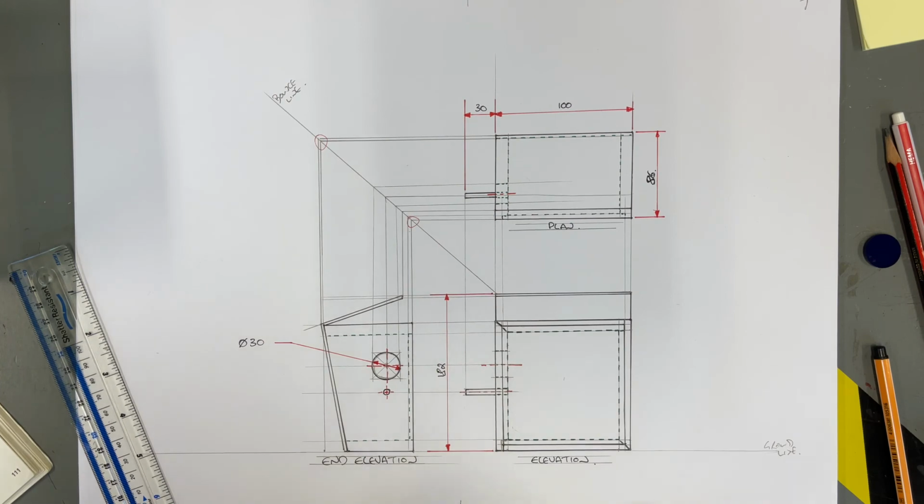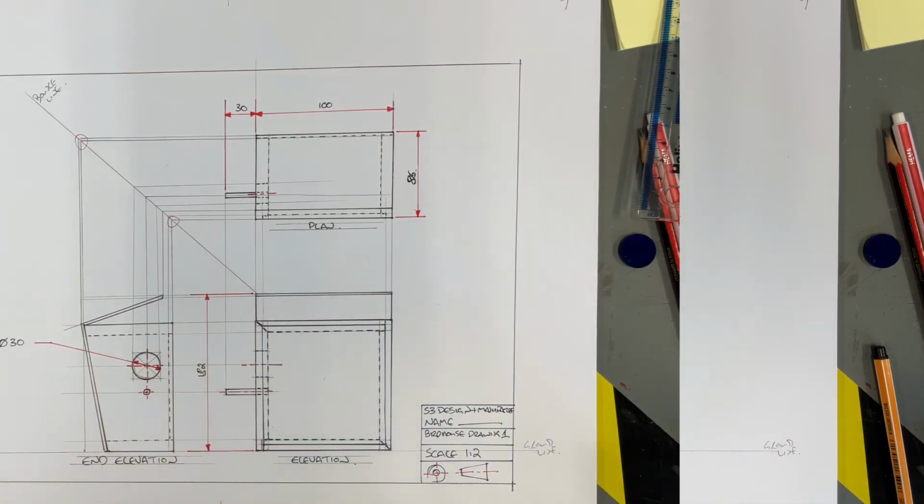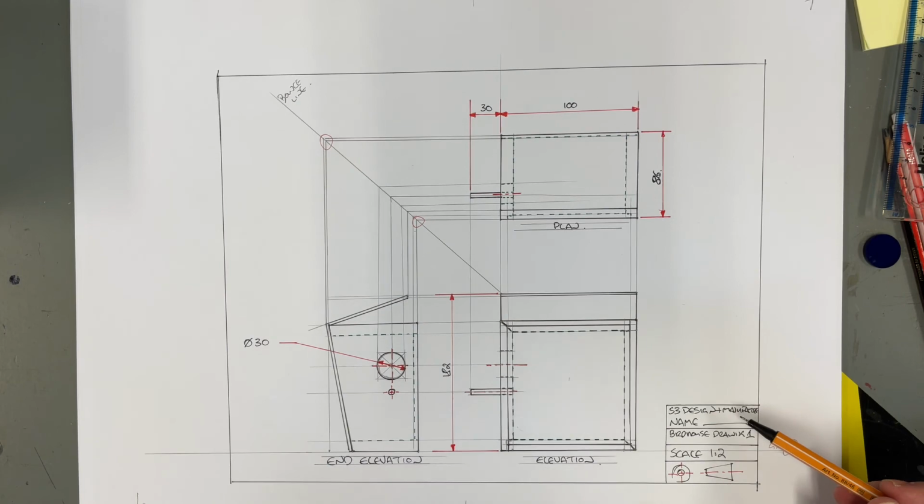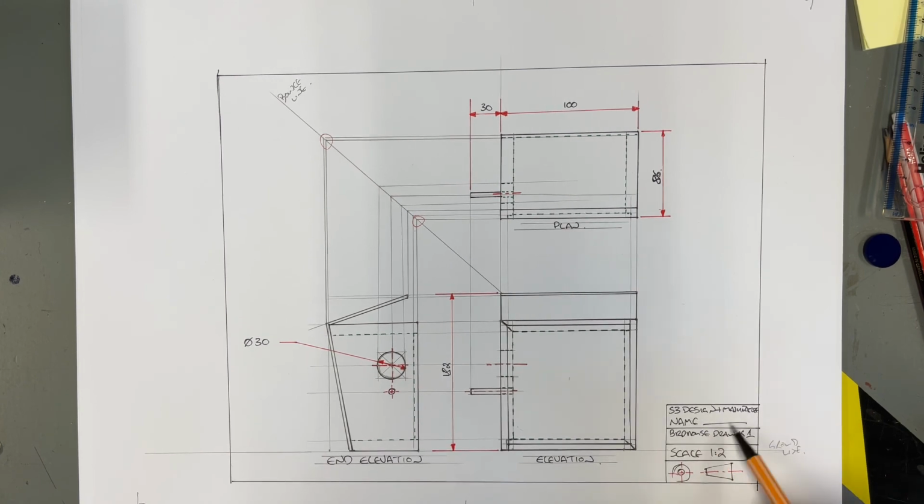Now, the only other thing that we could really add in there is maybe a detail box at the bottom right hand side. I think we'll do that in a wee second. Flash. Okay, so a detail box would look like this. You'd have the project, S3 Design Manufacture Birdhouse Drawing 1, with your name in there too. Scale, in this instance, 1:2. If you can fit a 1:1 on there, that's absolutely fine. And at the bottom right hand side, the third angle projection symbol.